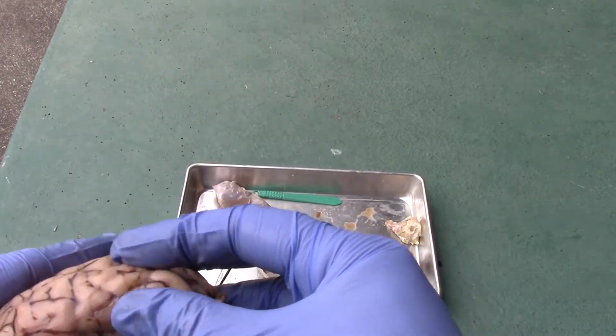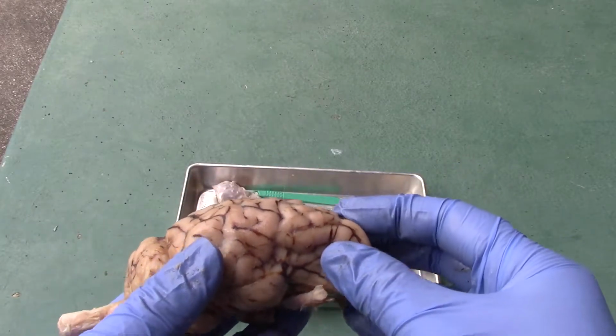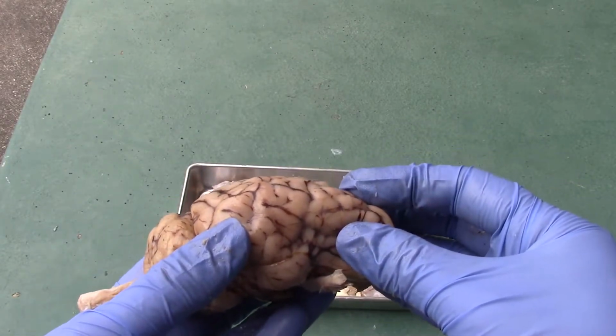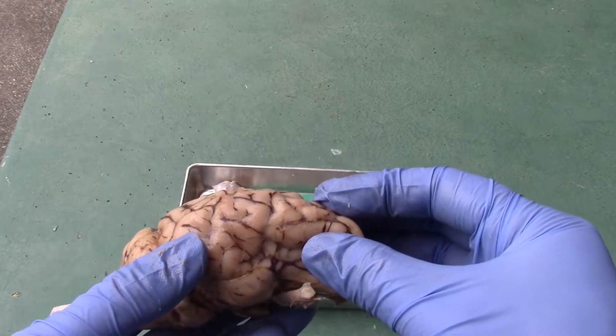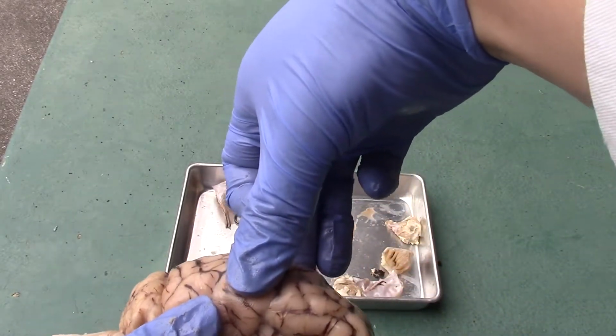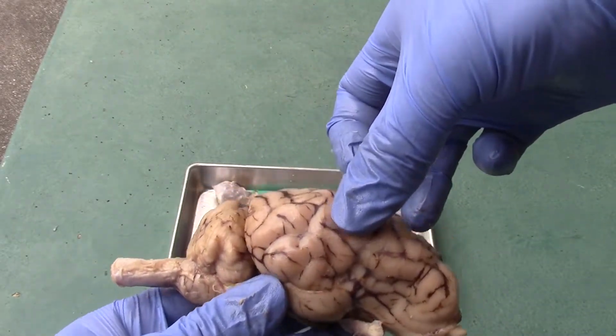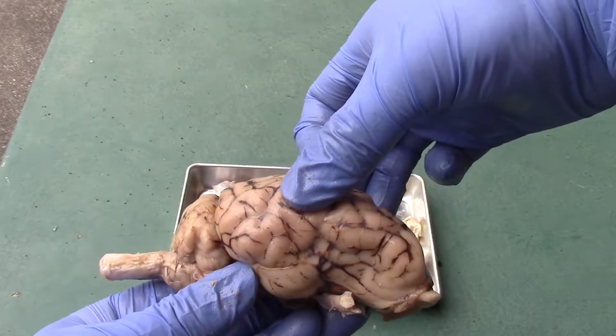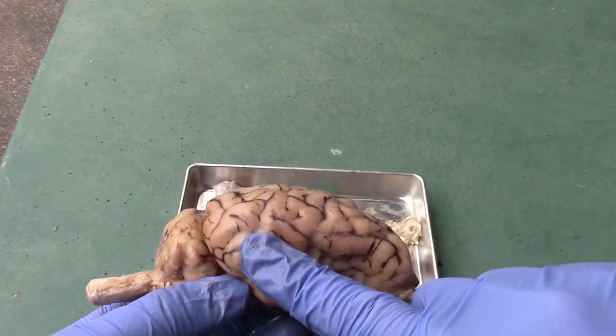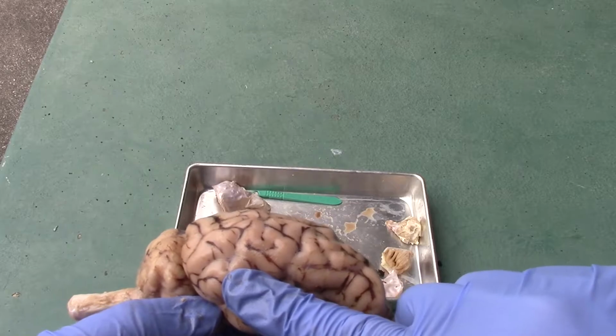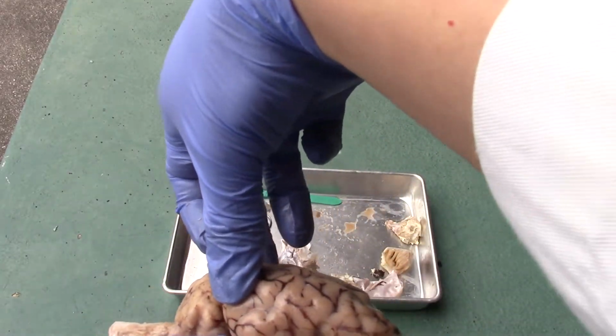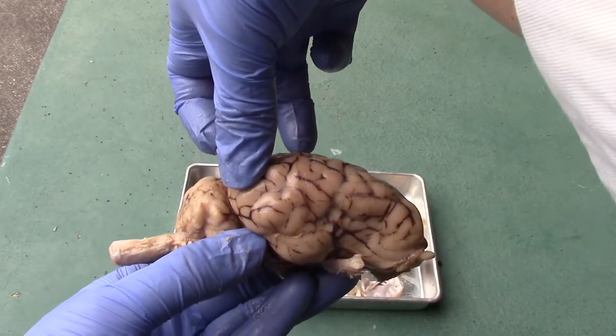Let's first go over the different lobes. The first lobe over here is the frontal lobe. Right here will be where the parietal lobe is going to be. Okay, we have the temporal lobe over here. Occipital on the posterior side.